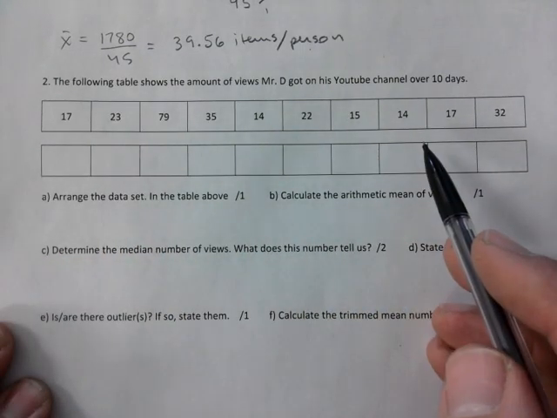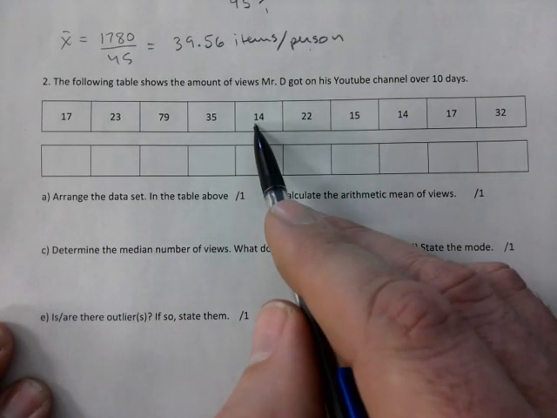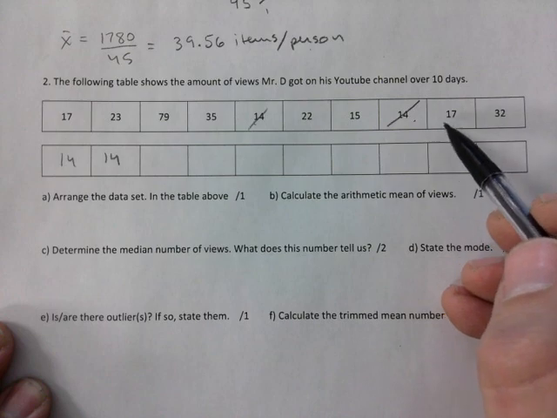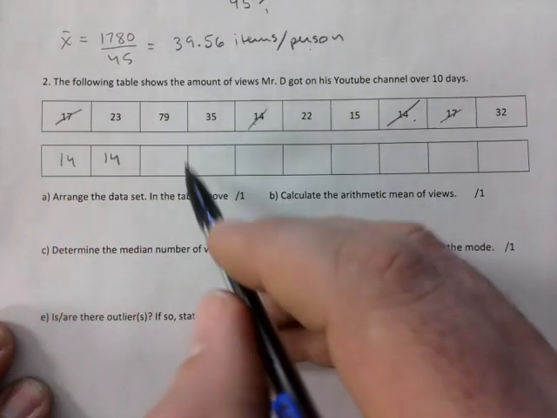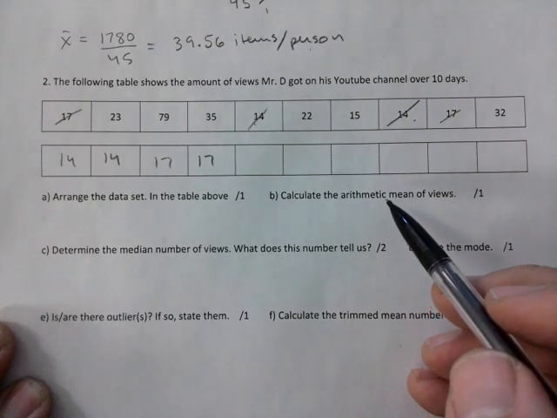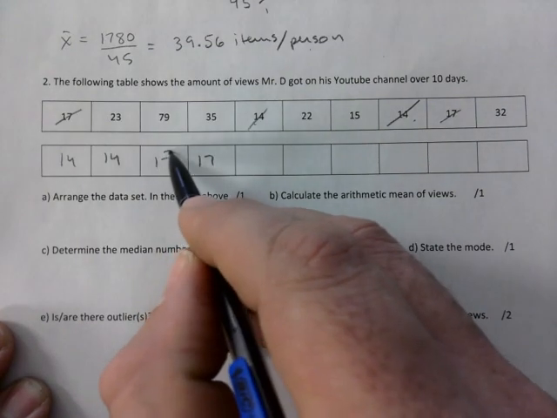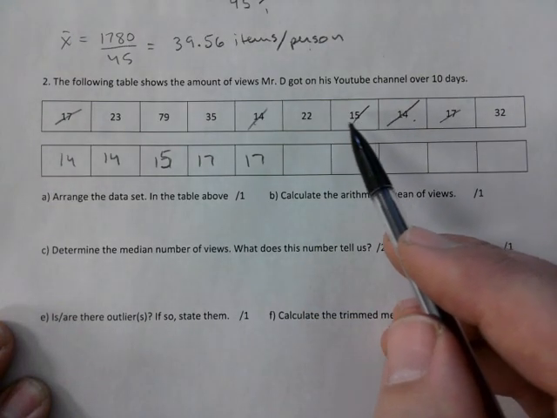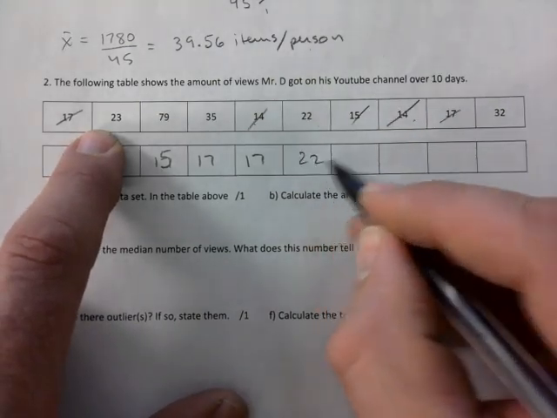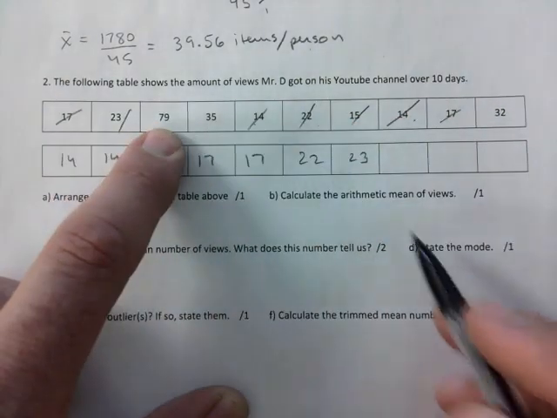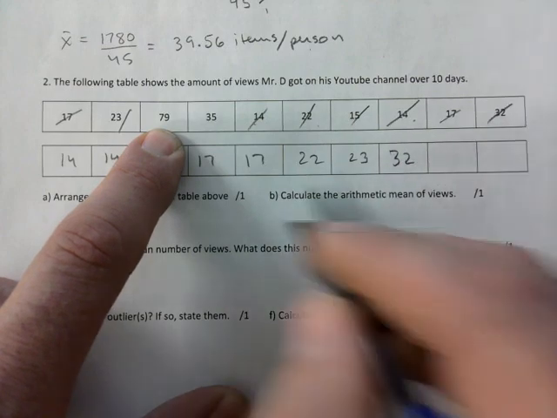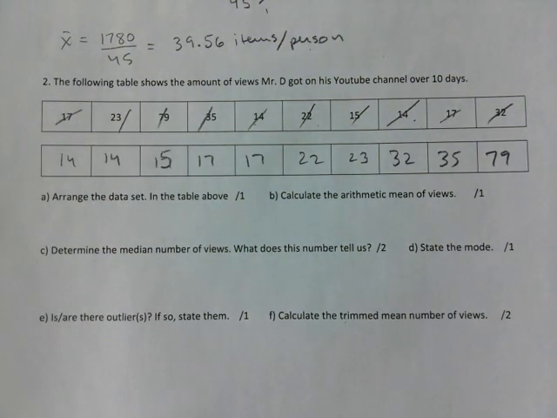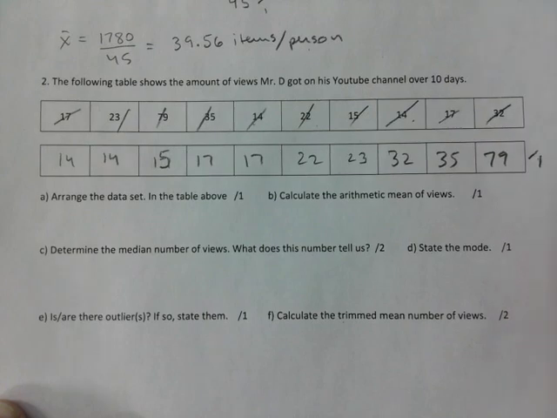So we organize this. You're going to help me out here too. There's 14 and 14, and then I see 17 and 17, and then 22 and 23, and then 32, 35, 79. All right, perfect. So you get a mark for that. Easy peasy.